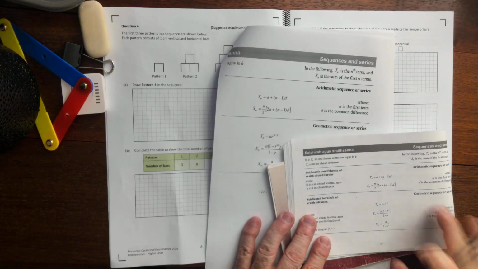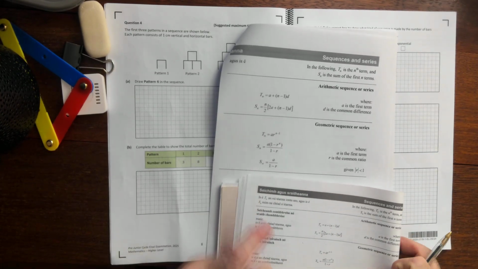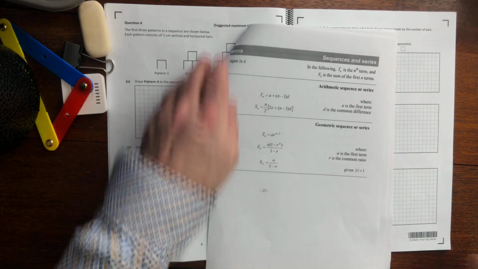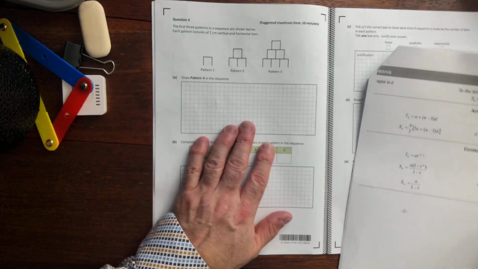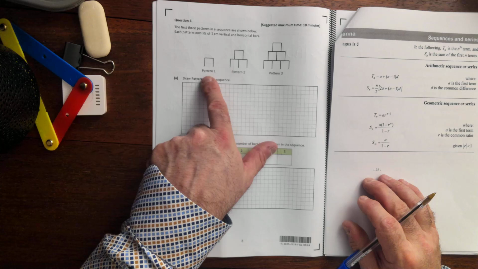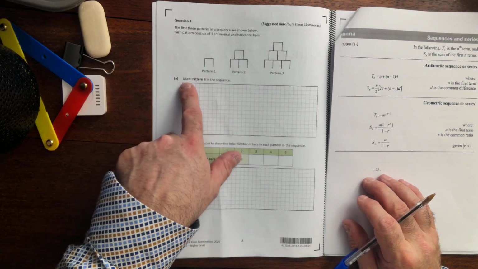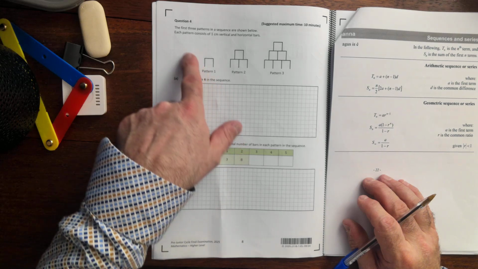So which would you like? That one, this one, or this one? Which is better? See? Better. Okay. To begin with, it won't be very algebra mathsy. It'll be very visual. Draw pattern 4 in the sequence.